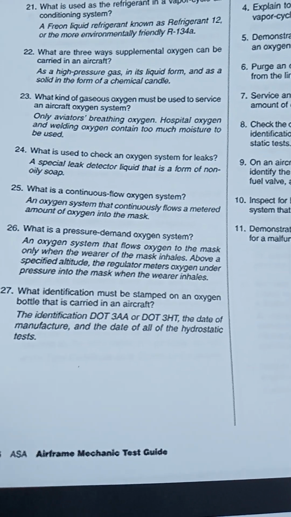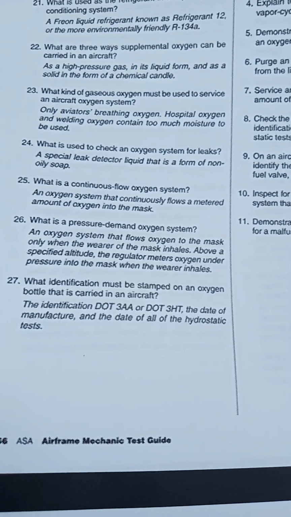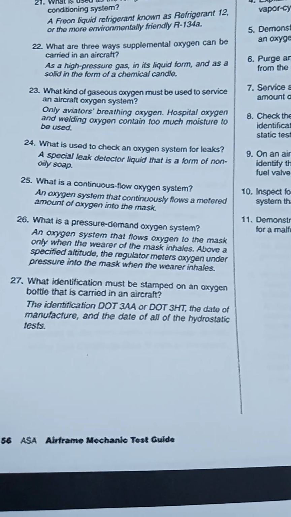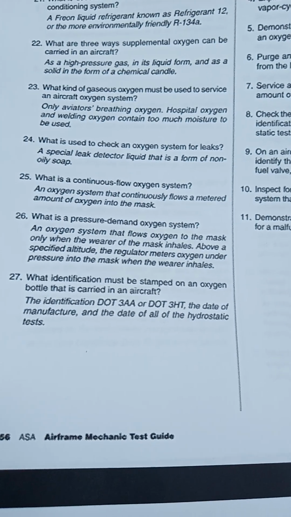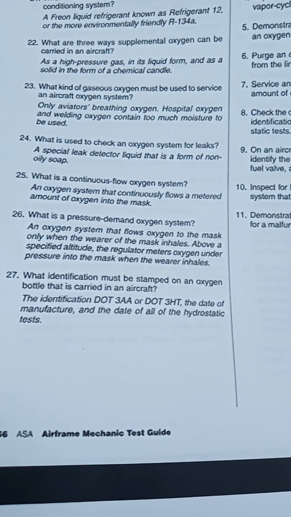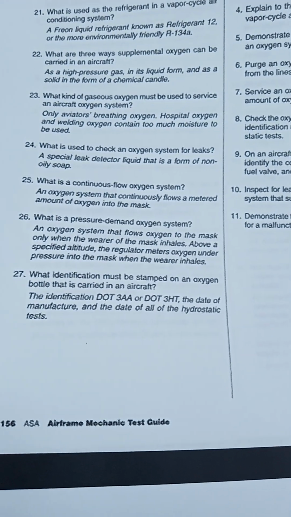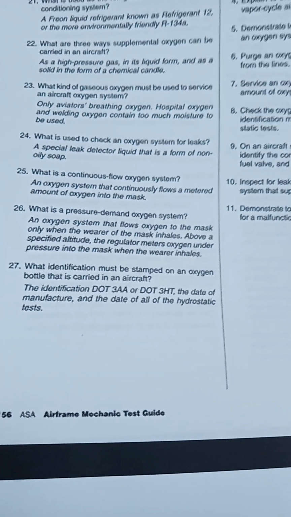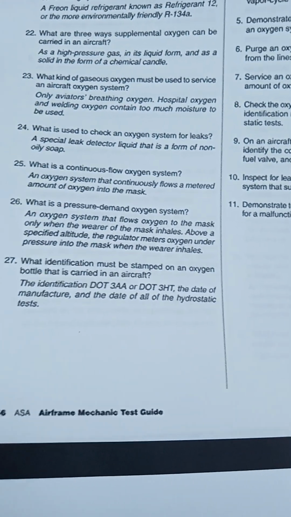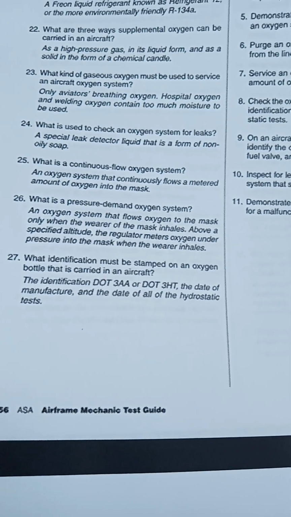What is a continuous flow oxygen system? An oxygen system that continuously flows a metered amount of oxygen into the mask. What is a pressure demand oxygen system? An oxygen system that flows oxygen to the mask only when the wearer of the mask inhales. Above a specified altitude, the regulator meters oxygen under pressure into the mask when the wearer inhales. What identification must be stamped on an oxygen bottle that is carried in an aircraft? The identification 3AA or 3HT, the date of manufacture and the date of all the hydrostatic tests.